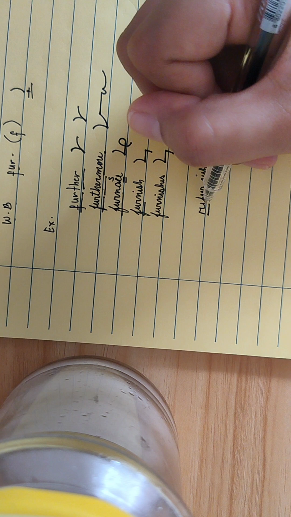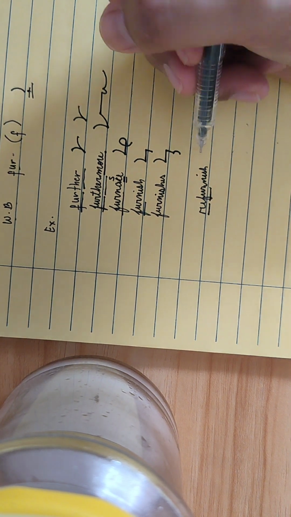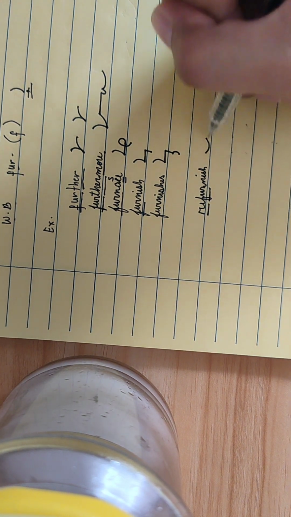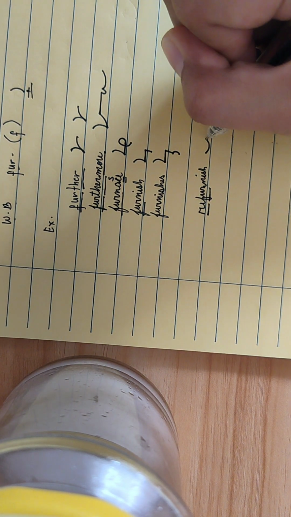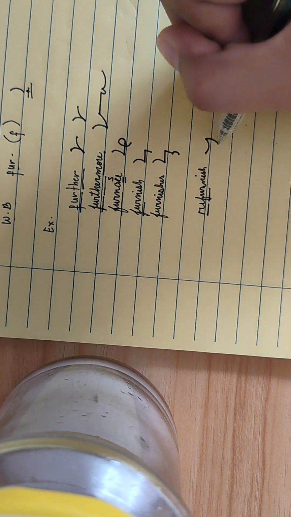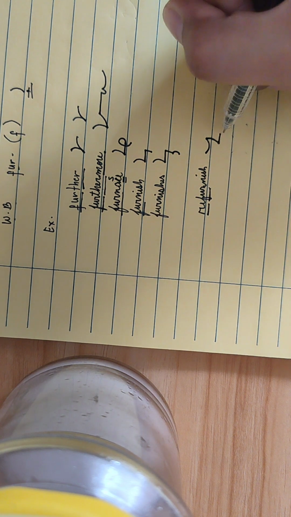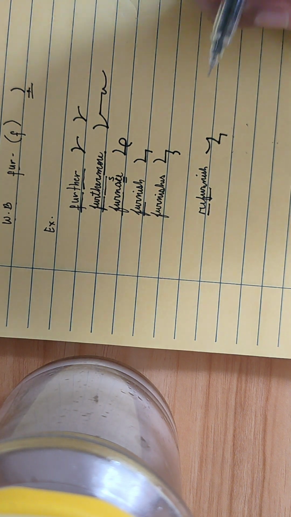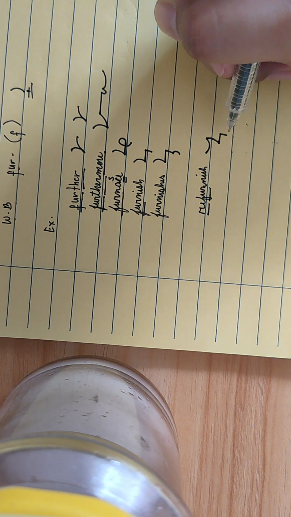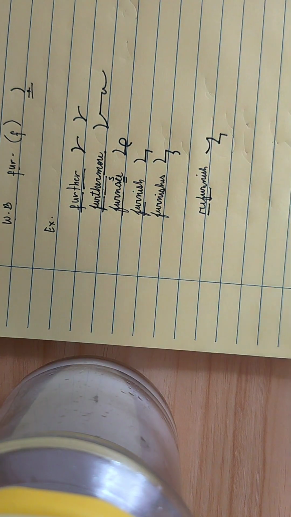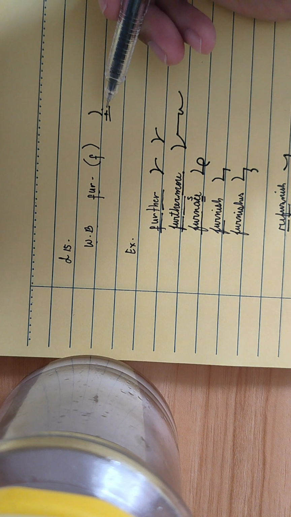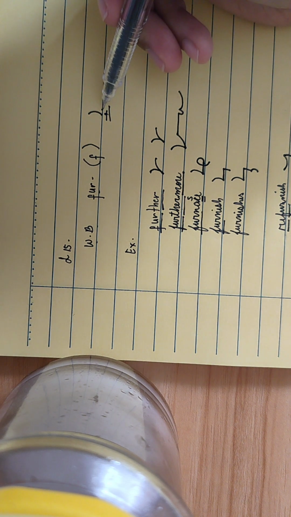Our word beginning re is represented by your R. So we have your re, your fur, which is represented by your F. So we have your re, fur, and then our N, and then our ish. So we have your re, fur, nish. So that is our word beginning fur, which is represented by the outline of your F, the stroke of your F.